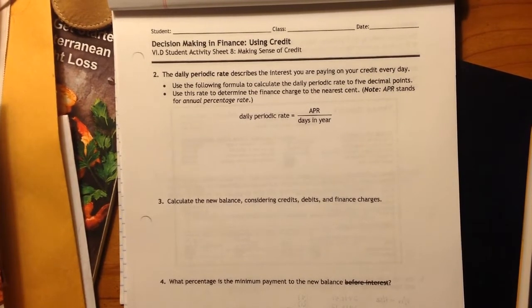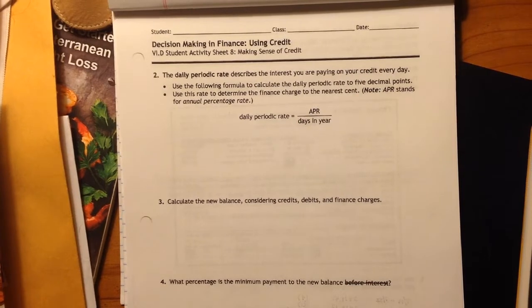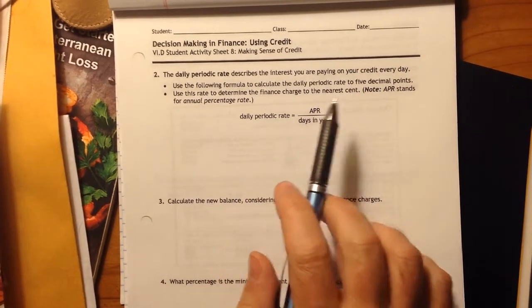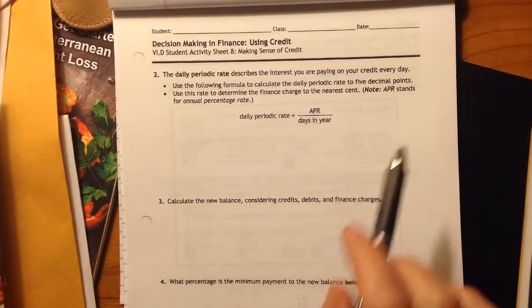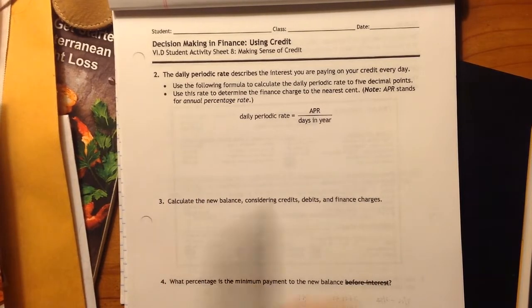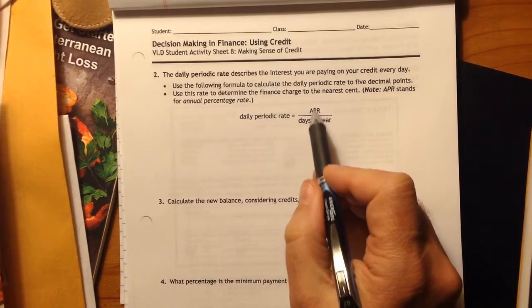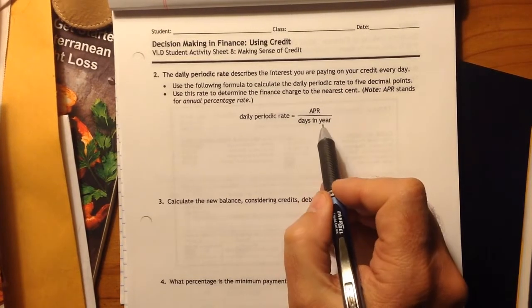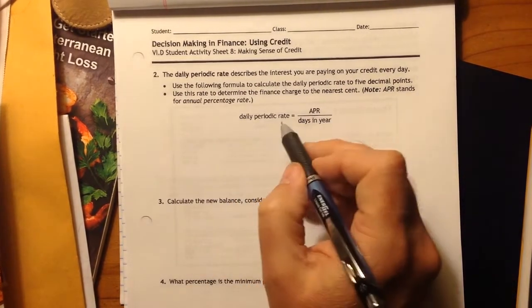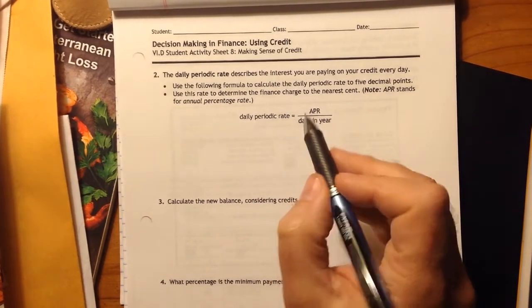The daily periodic rate describes the interest you are paying on your credit every day. Use the following formula to calculate the daily periodic rate to 5 decimal points, and then use this rate to determine the finance charge to the nearest cent. Note, APR stands for annual percentage rate. They gave us that on the front. So they told us that it was a 28.99 annual percentage rate. Days in the year, we're going to say 365, even though this year is a leap year, 366.